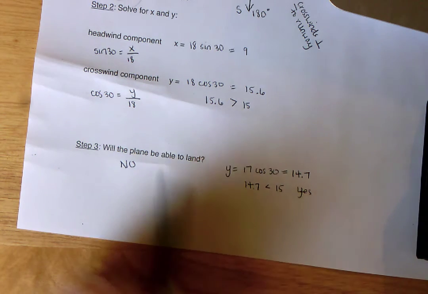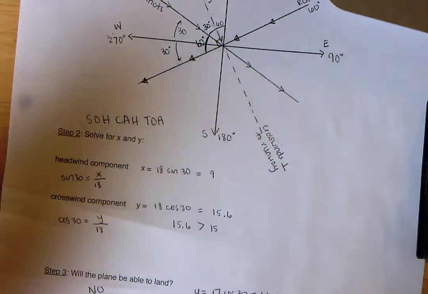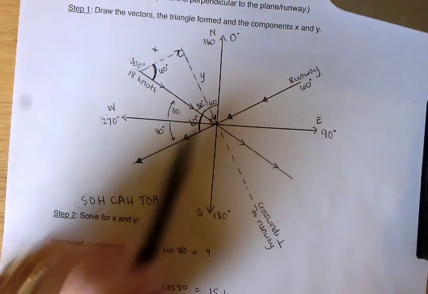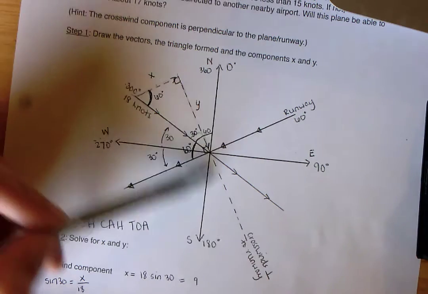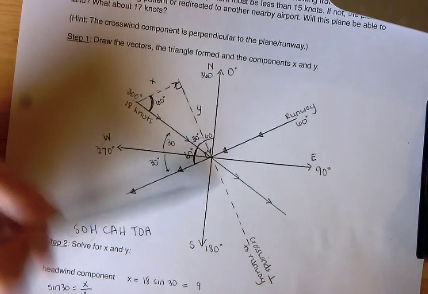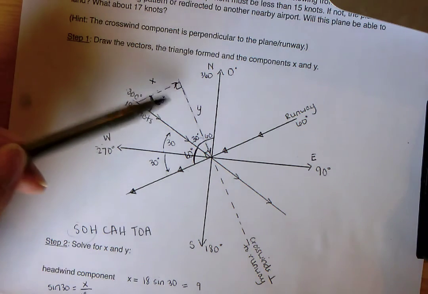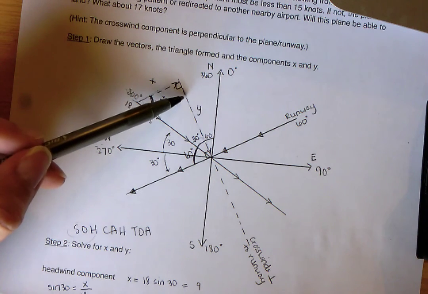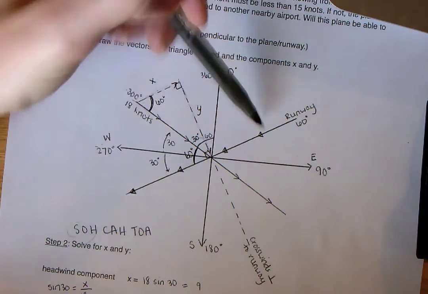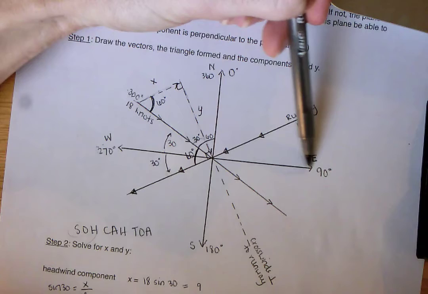Okay, so you're going to do one that's very similar to this. The key is, again, remembering that your crosswind component is perpendicular to your runway, and I'll draw one out for you. You'll have to remember that, because whatever way your runway is, so let's say I make it go this way.